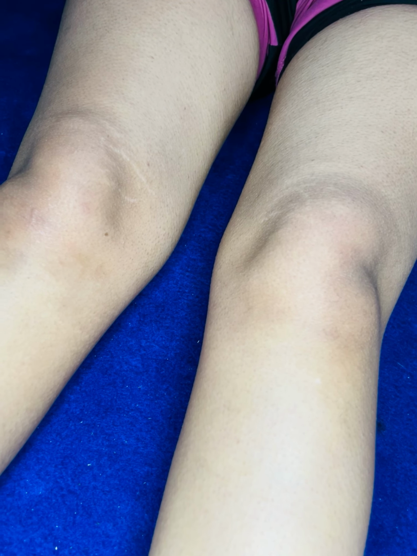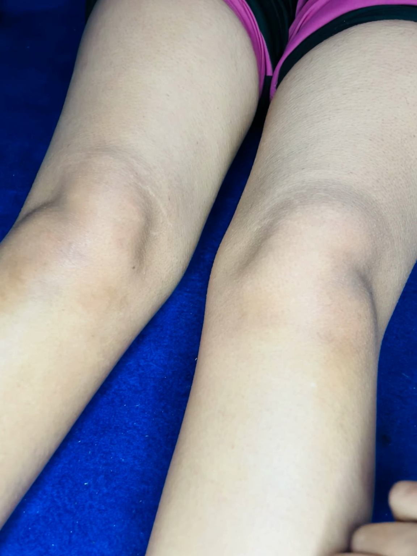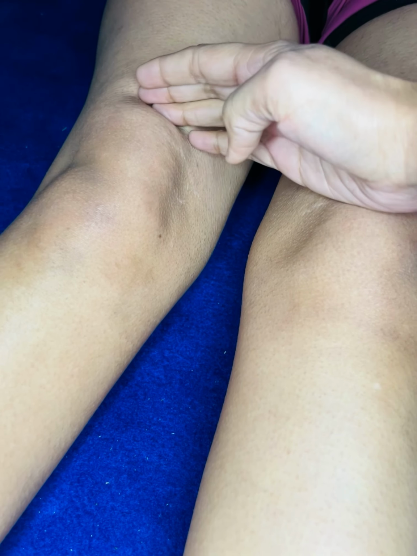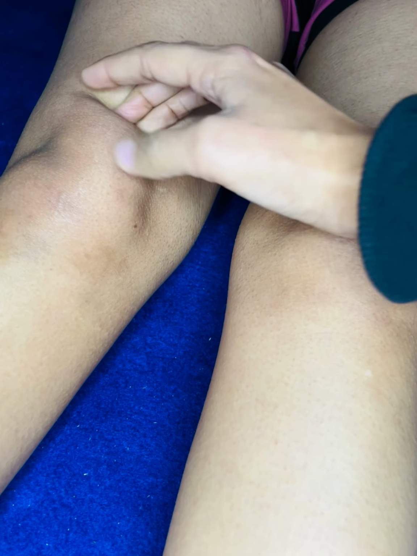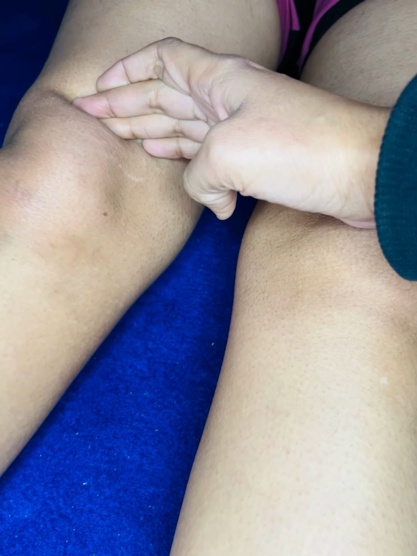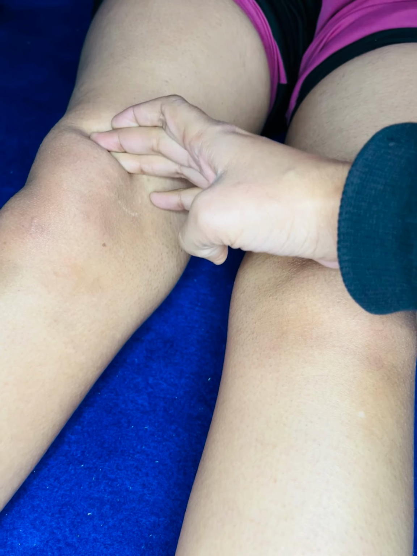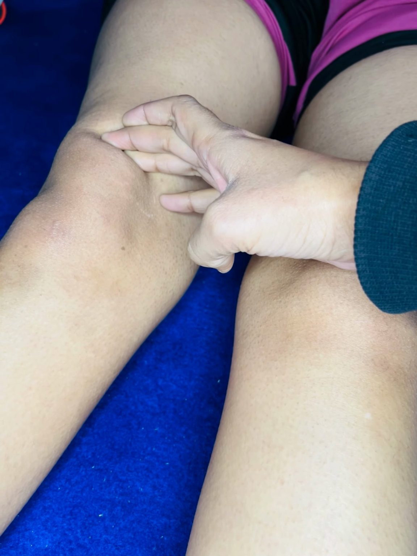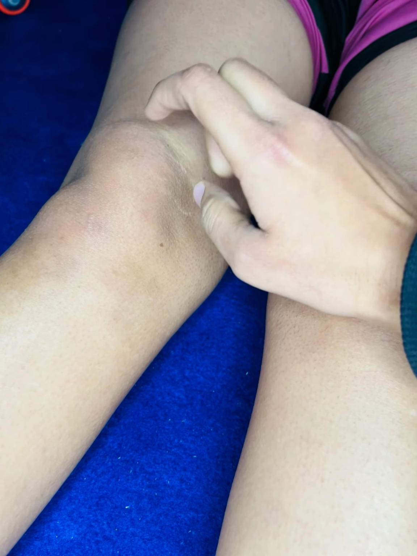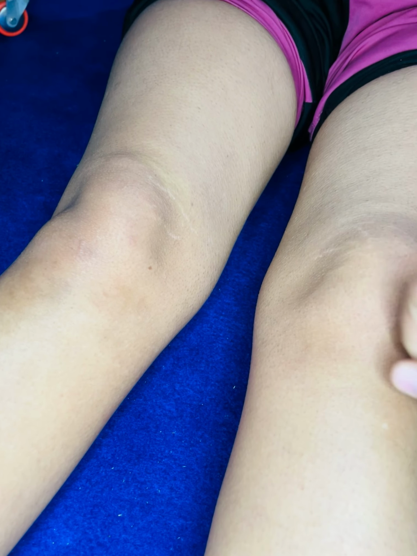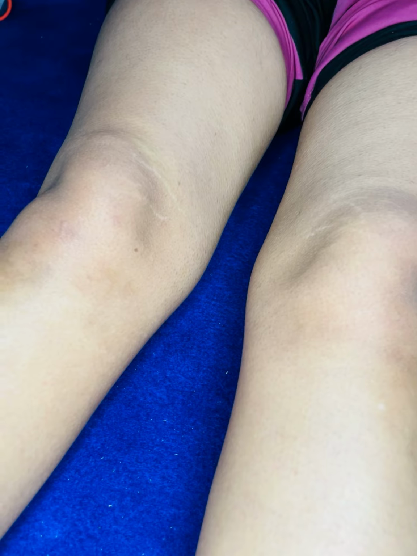Clarke's test is for patellofemoral syndrome. We ask the patient to contract the quads, and we apply some resistance over the superior part of the patella. Contract the quads. If the patient feels any pain over this anterior part, then it would be a positive test for patellofemoral syndrome or chondromalacia patellae.